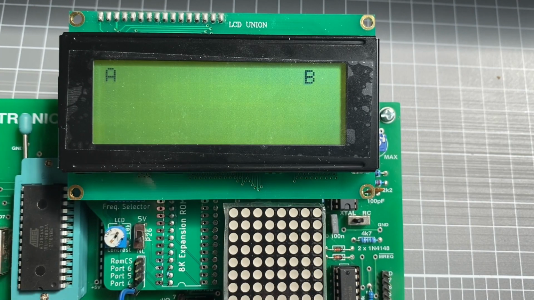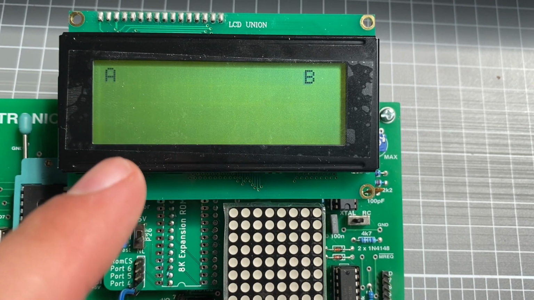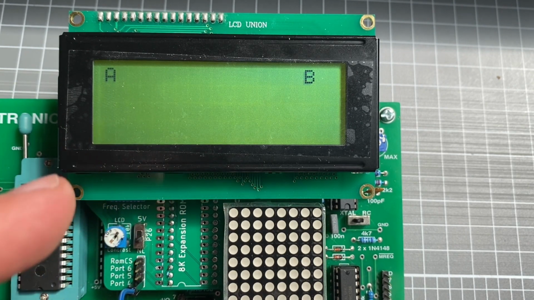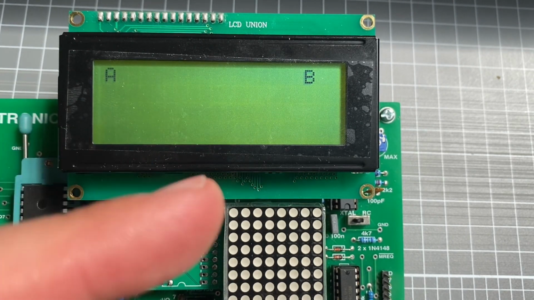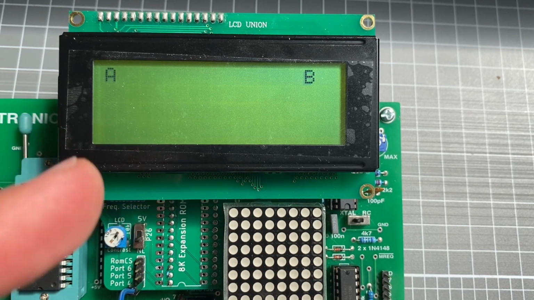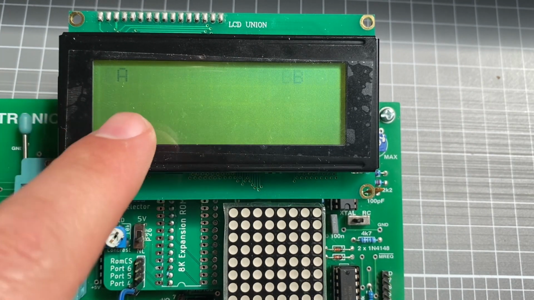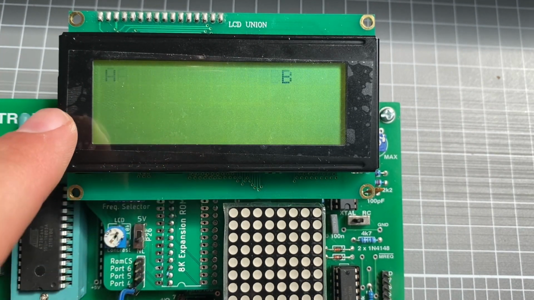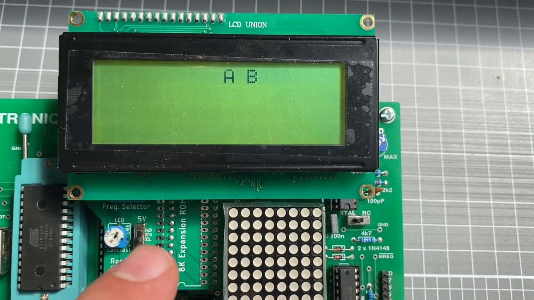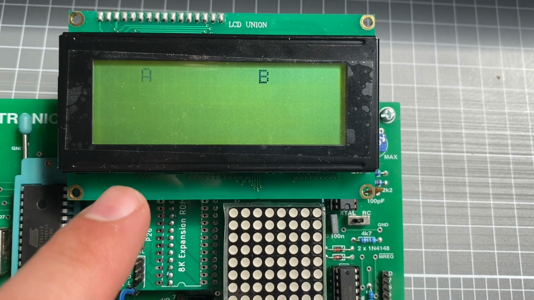Alright, so I've loaded the code up with the collision detection now, ball collision. Let's face these two balls, A and B, off each other, and they should bounce back off each other. Let's give that a go. Yep, A and B bounce back off each other. Bang, that looks like it's working really well.